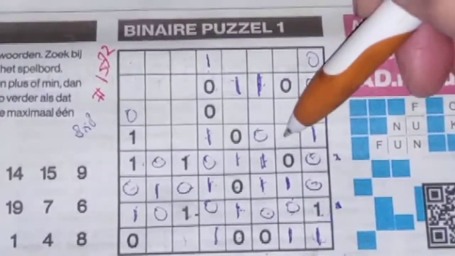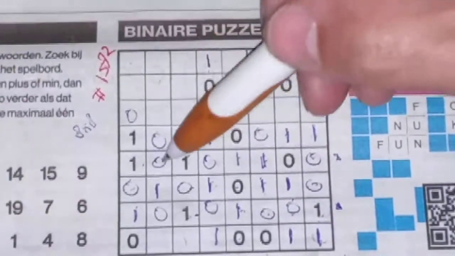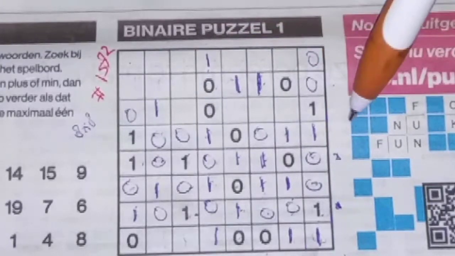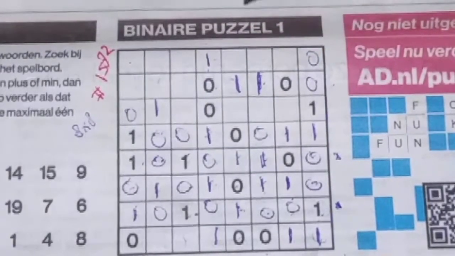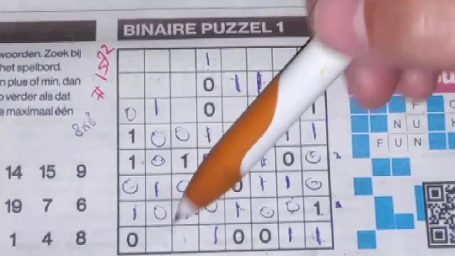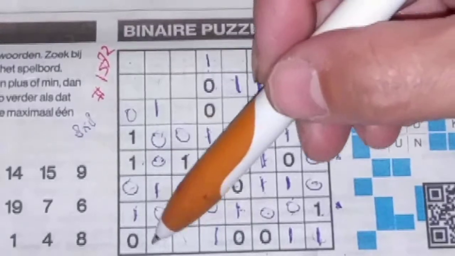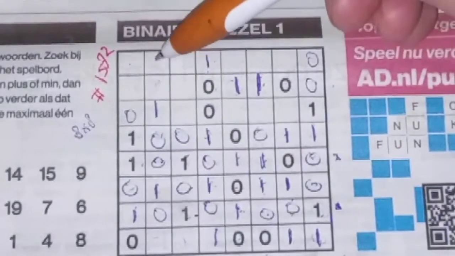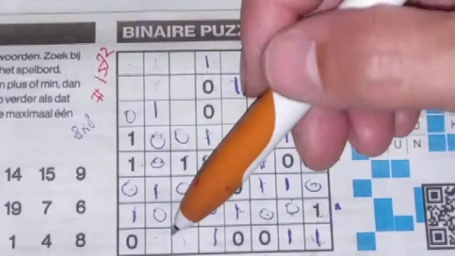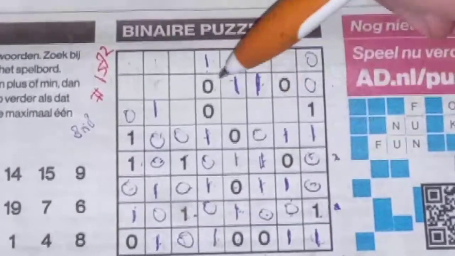Double O here, a 1 there. 4 ones, so the rest are O's. Double O here, a 1 there. I cannot place, we have in this column 3 O's. If I place the 4th O here, then we have 3 ones in a row in this column, not allowed. So this cannot be an O, this should be a 1. Between 2 ones comes an O.